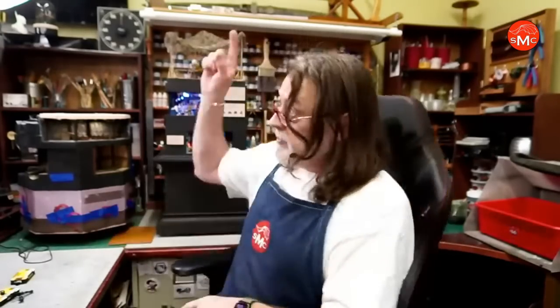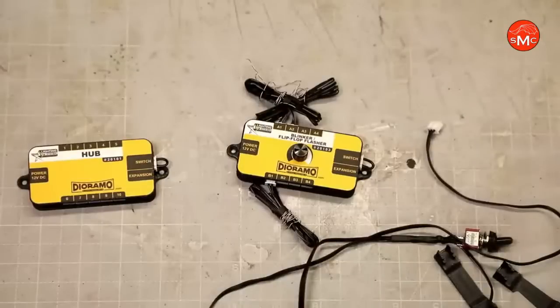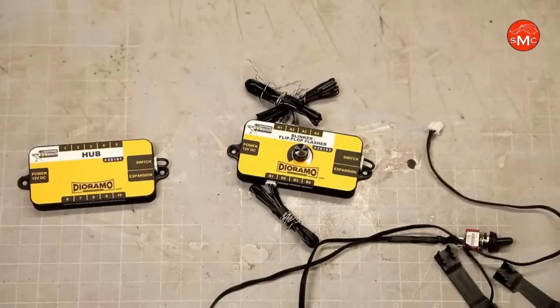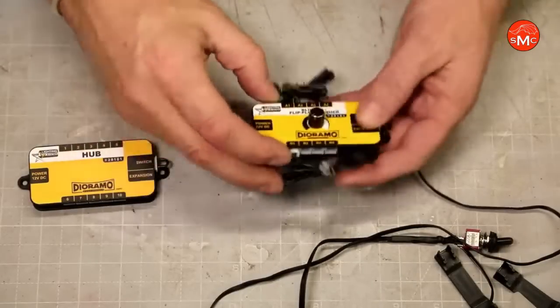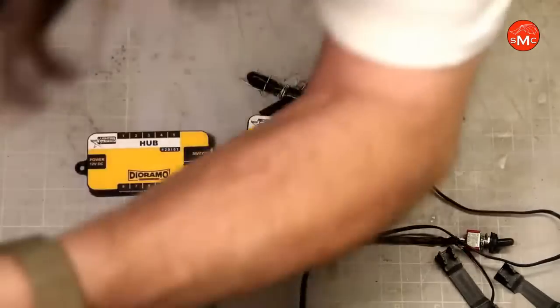So now I'm going to go top down. I've got to turn this thing on, and my camera doesn't like to stay going, but I'm going to show you the Dioramo stuff, and we're going to talk about it. I'm going to show you how I worked with it. So this is it. Now, what I've got here, I'm going to get this over here just so I can show you a little bit clearer.